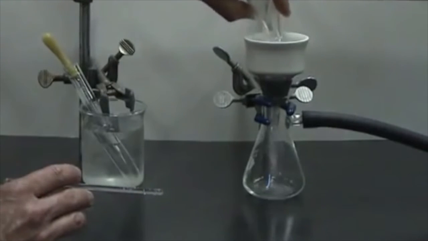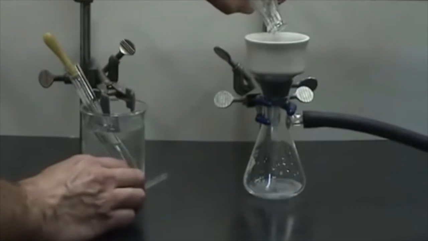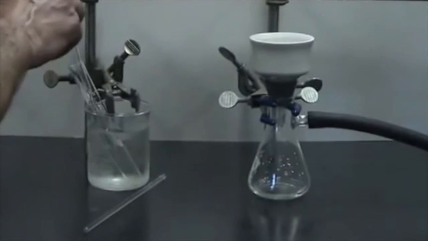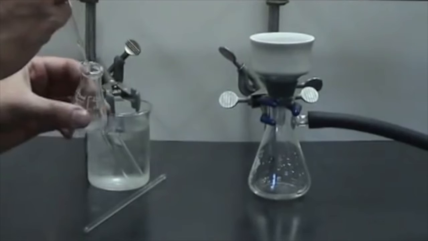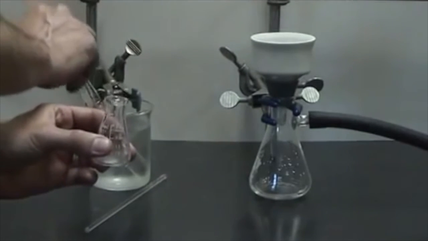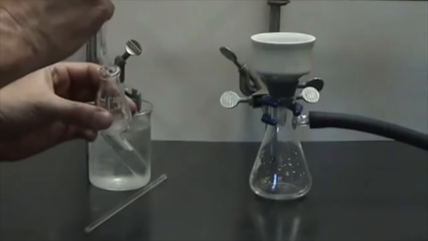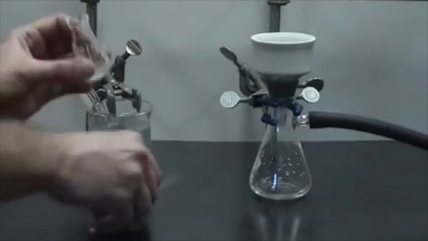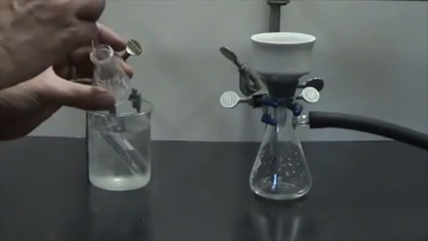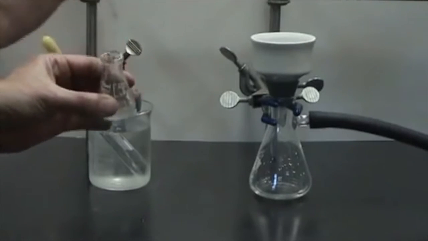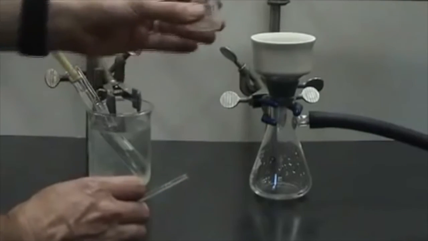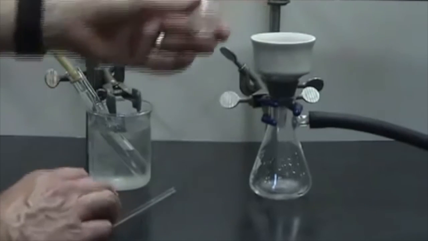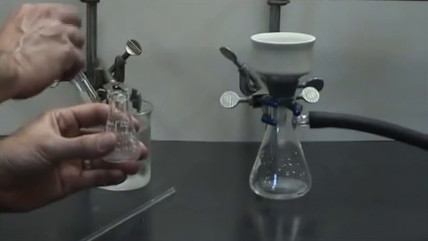Then, wash the crystals in the Buchner funnel with a small amount of cold recrystallizing solvent to remove any supernatant liquid adhering to them. Keep doing this to get as many crystals as possible.